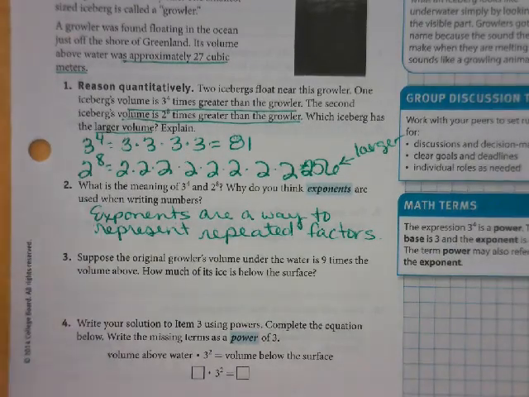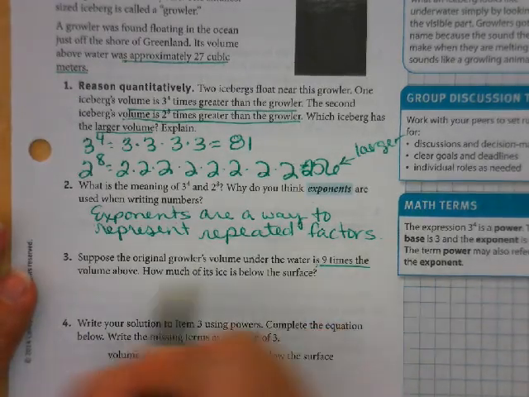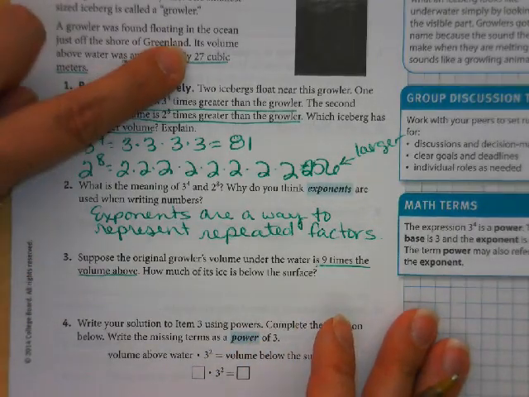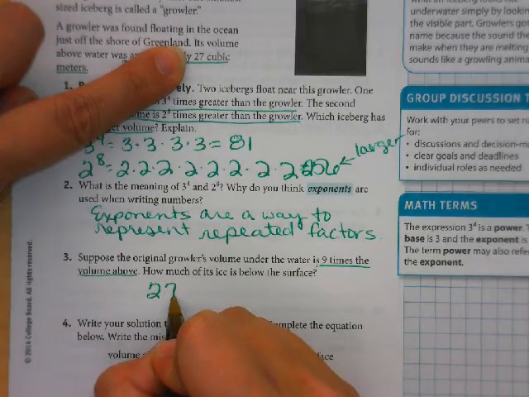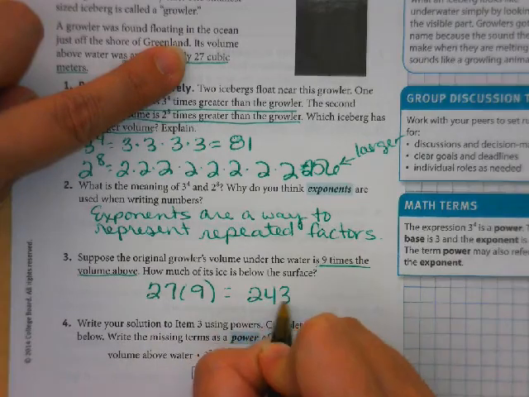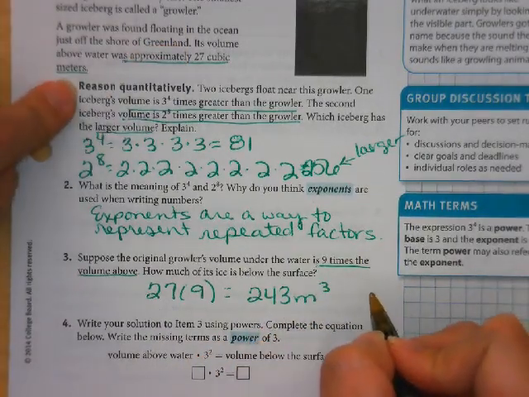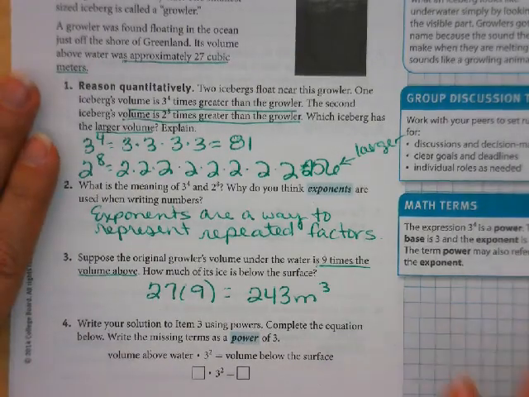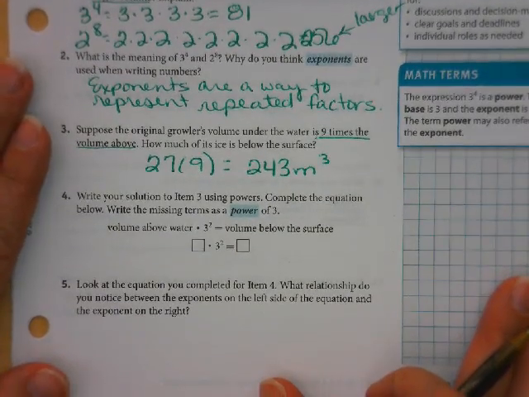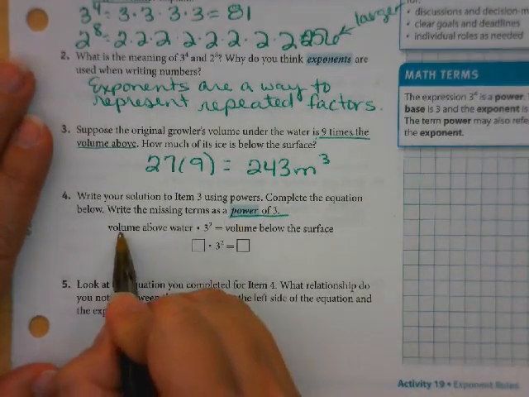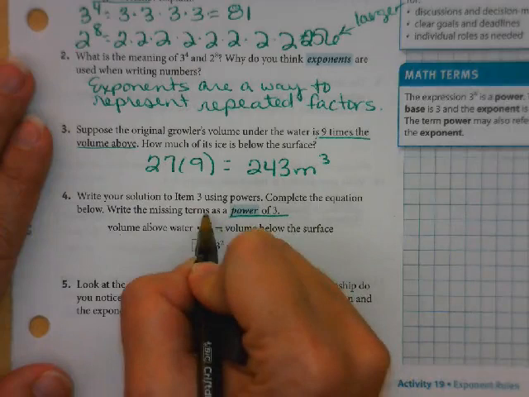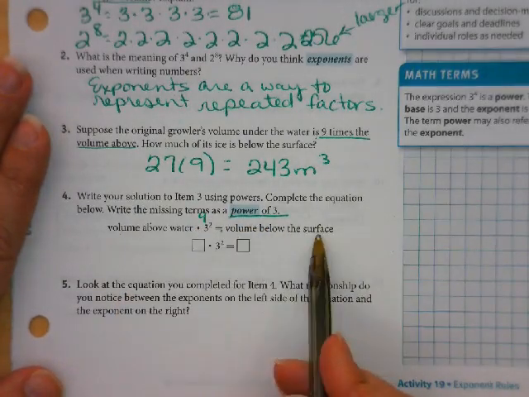Suppose the original growler's volume under the water is 9 times the volume above. How much of its ice is below the surface? Well, if we go back up here, we had 27. That was the original, and it is 9 times that. So 27 times 9 is 243 cubic meters, because they gave us a unit there. Then we can take this information and we can write it using powers. So we want to write it with a power of 3: the volume above the water times 3 squared. Well, we know that 3 squared is where we get that 9.